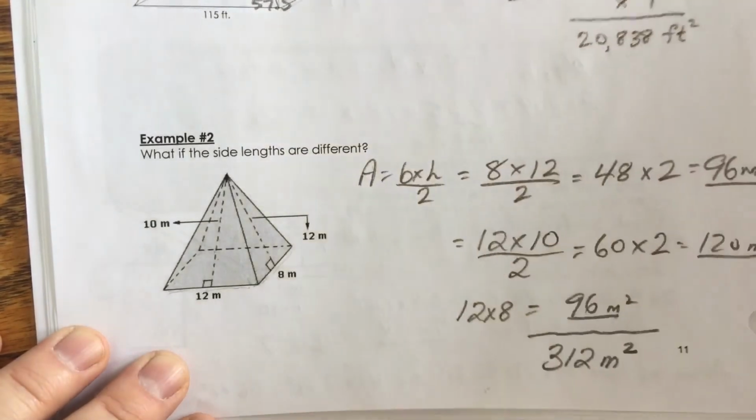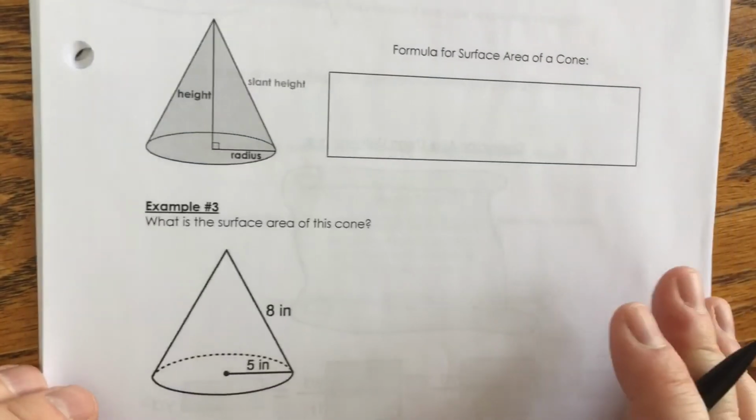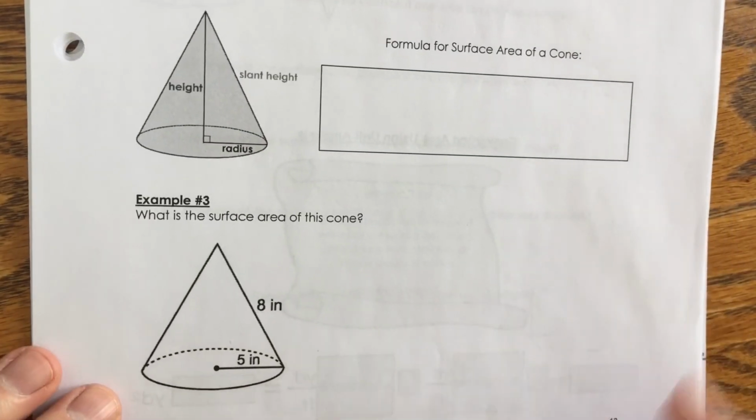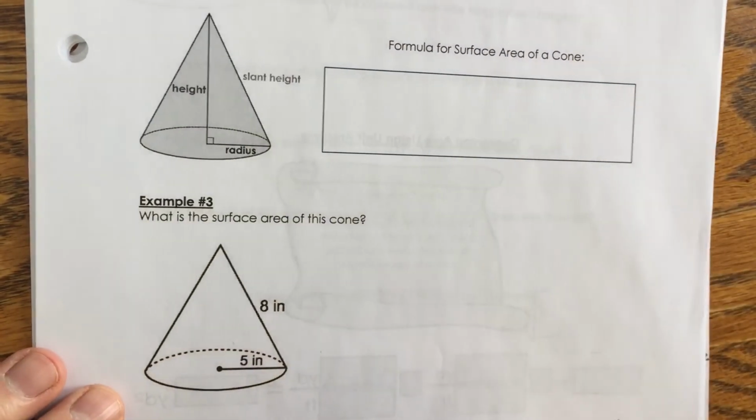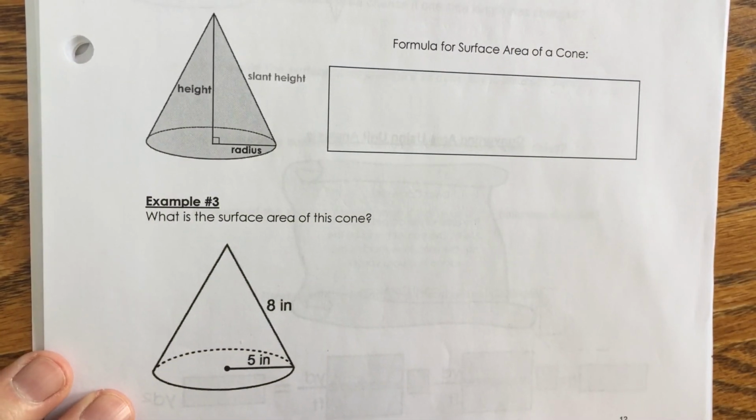Okay, if you flip the page in your notes, there's 2 practice pyramids for you to try. Pick one and find the surface area.